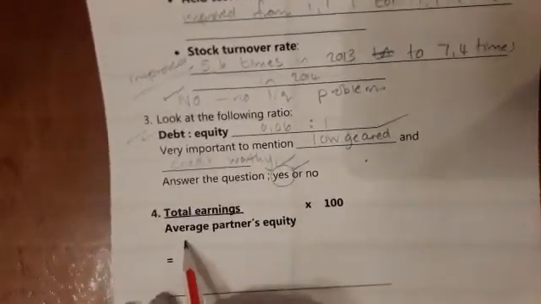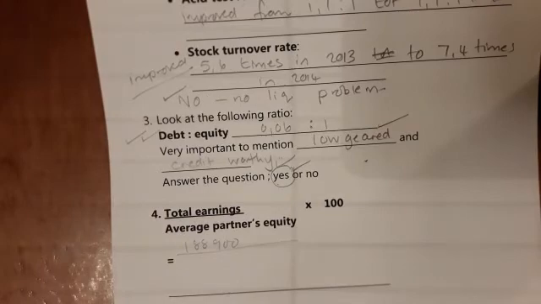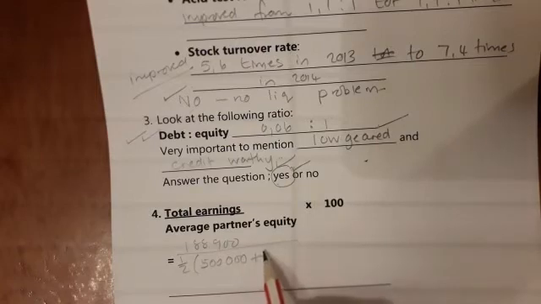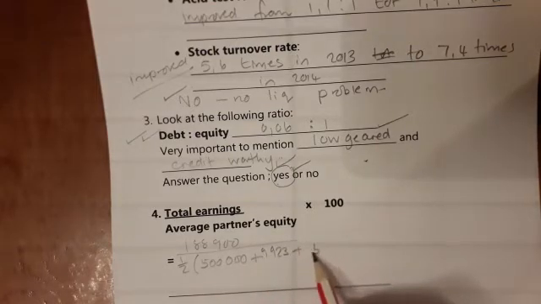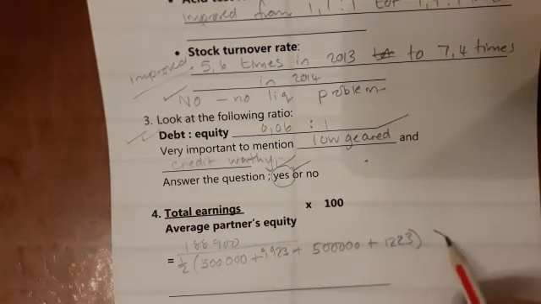So the amount is 188,900. It's my total earnings. Remember, your total earnings is his profit share, his salary, his bonus, and his interest on capital. And then the average partner's equity is a half times his capital at the beginning of the year, plus his balance at the beginning of the year, then his capital at the end of the year, and his private account balance at the end of the year.